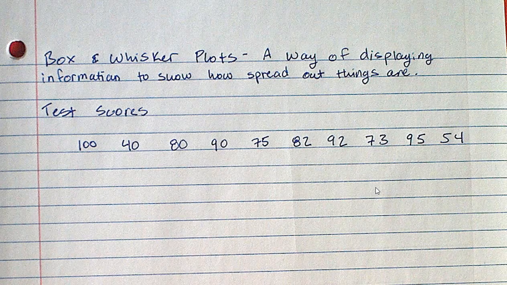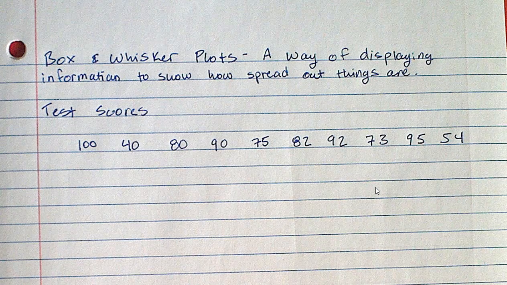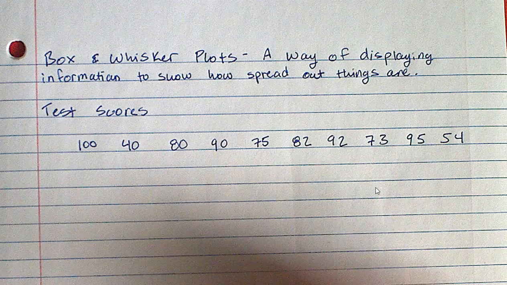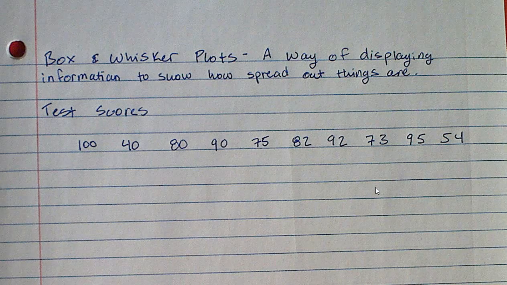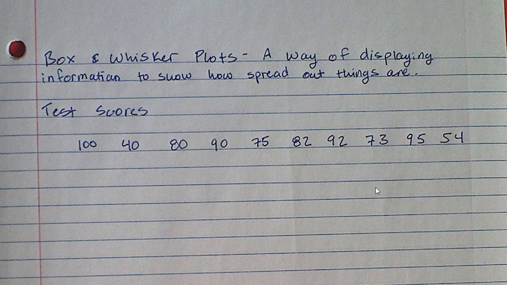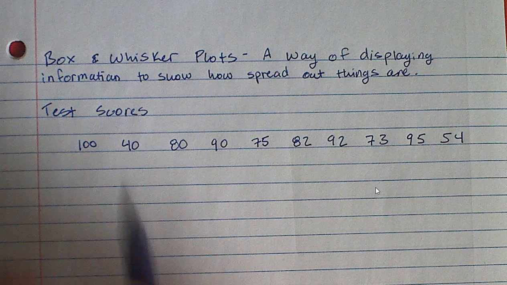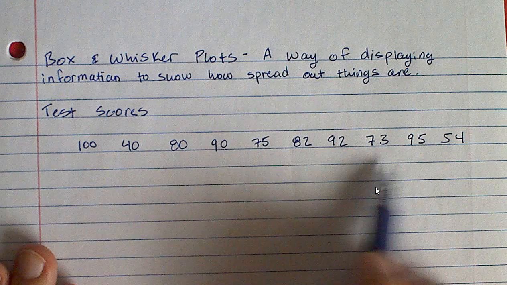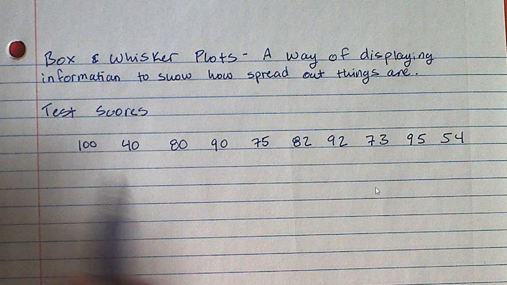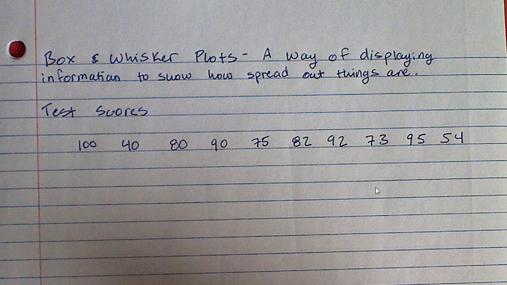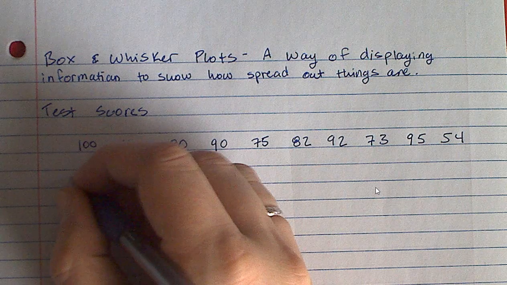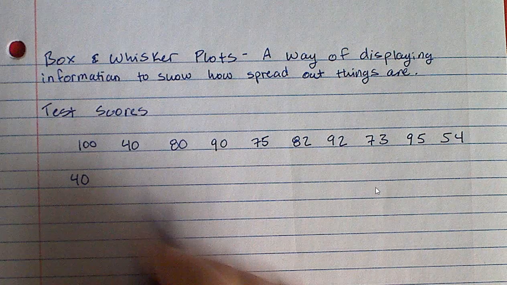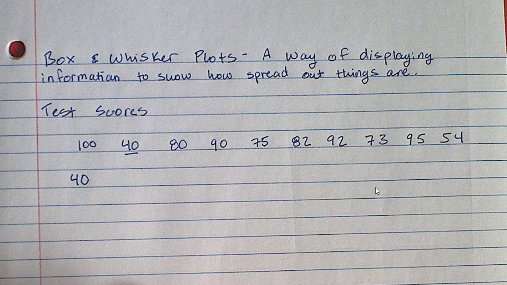All right, now if I wanted to do a mean, an average, I would add them all up and divide by how many there are, right? So I'm not going to do a mean for what we're doing today. Instead, what I'm going to look at first is a median. So to do a median, I need to order these from smallest to largest. So first, what's the smallest test score? 40. Okay, so I'm going to go smallest to largest. So smallest is 40. I'm going to underline it just to show that I've done that one first.